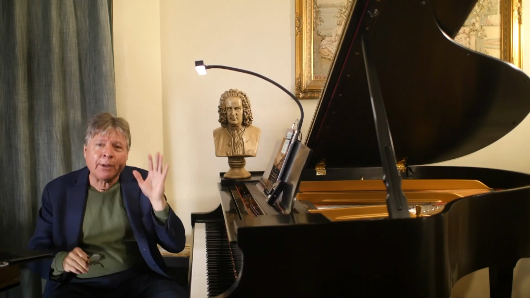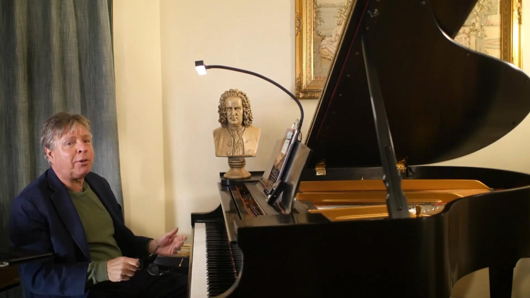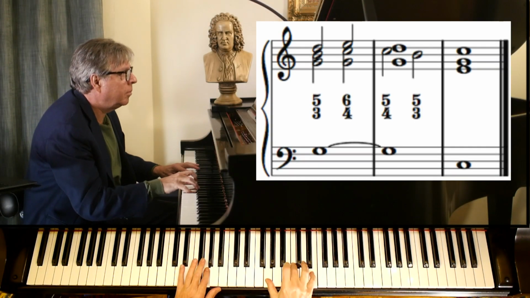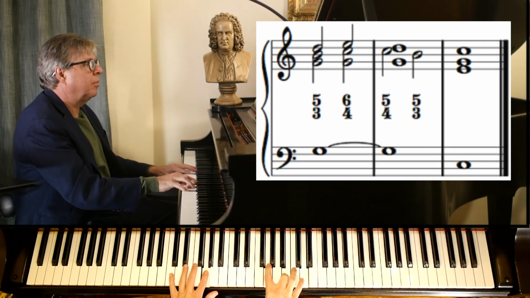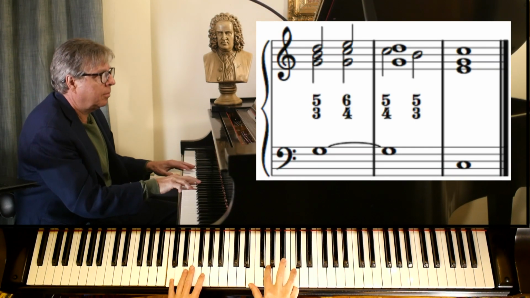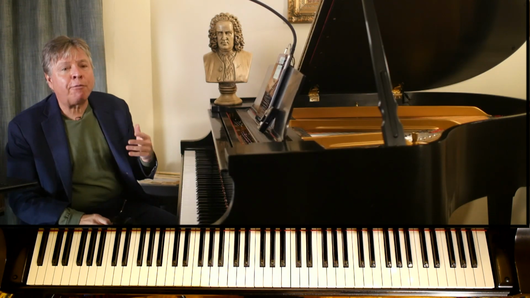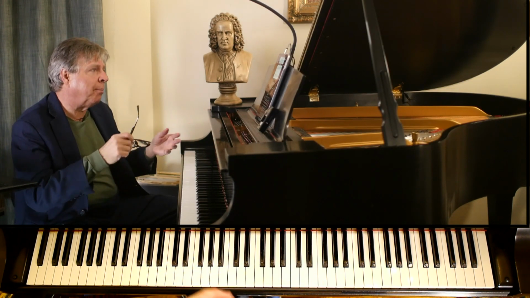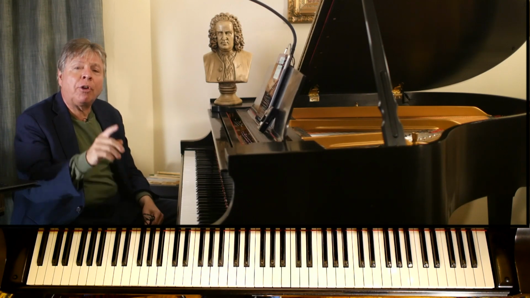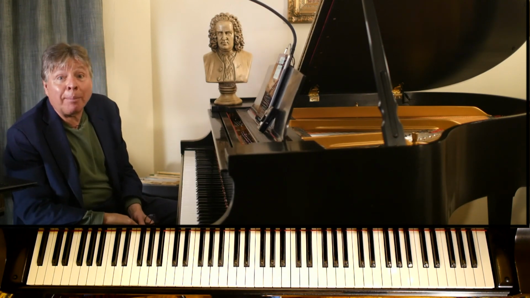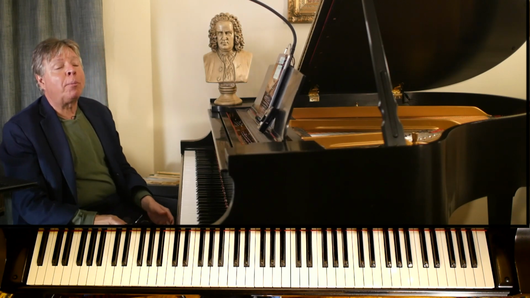So, what is a perfect authentic cadence? Well, in its simplest form, it's something like this. So, it's just basically a 5-to-1 with some passing tones. What I'm going to show you today is even more valuable. It's essentially how to establish a key with your primary chords.